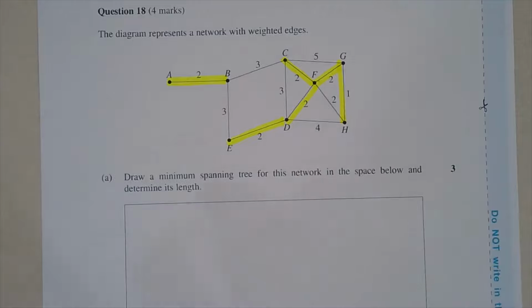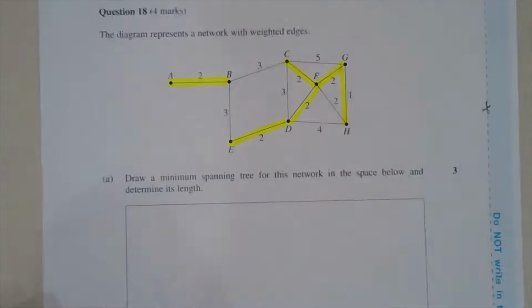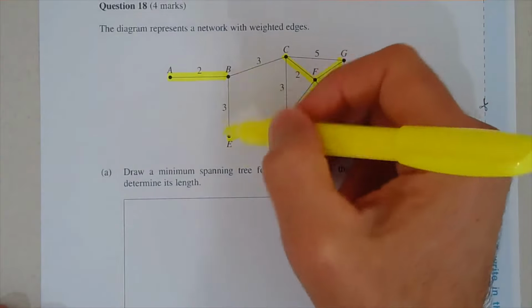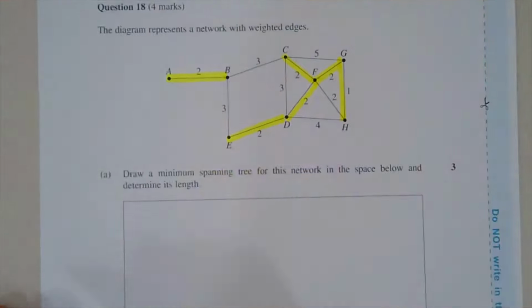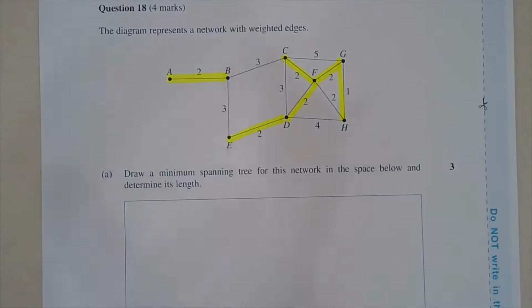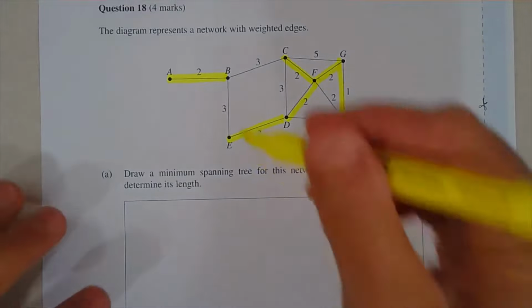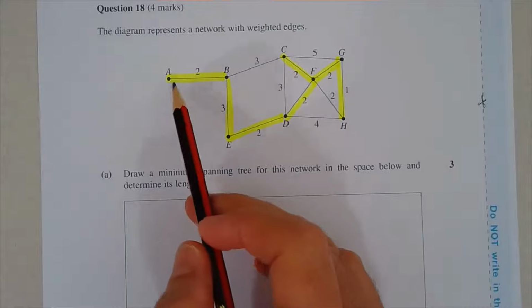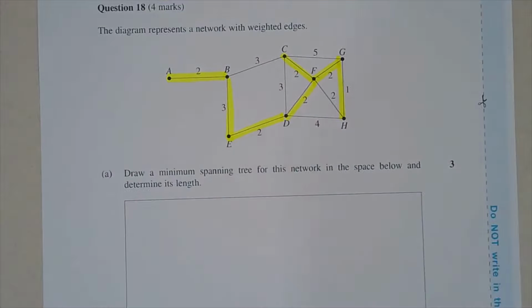Now let's have a look at the next highest weight edges. So up from 2, we have edges of weight 3s. So we can't choose CD because that'll introduce a cycle. We can either choose BE or we can choose BC. There's multiple answers to this, but the minimum weight will be the same though. So I'm just going to choose BE, and that is now a spanning tree. So spanning means all the vertices are now connected, and it's a tree because there's only one way to go from any one vertex to any other vertex that we choose.